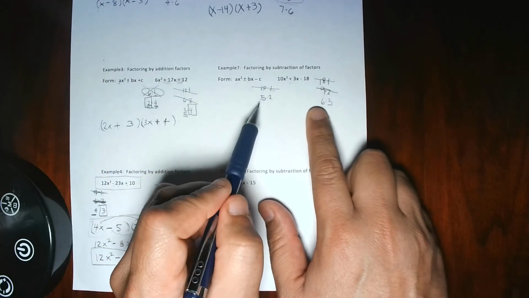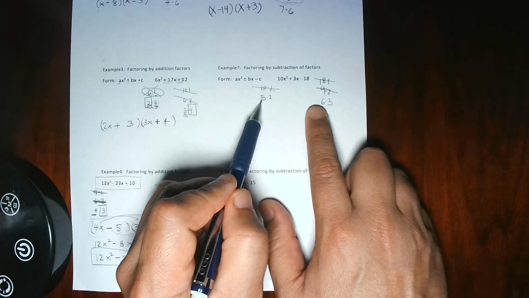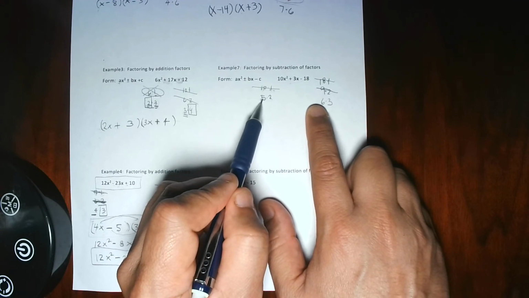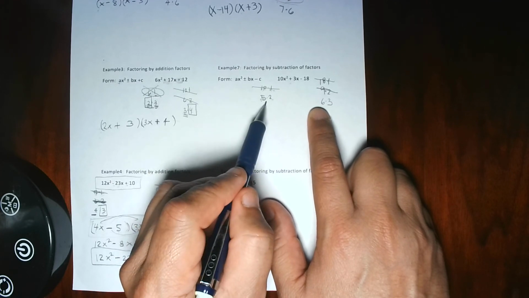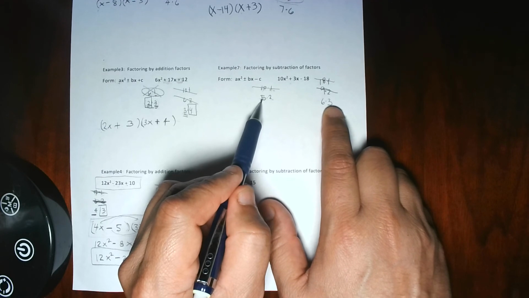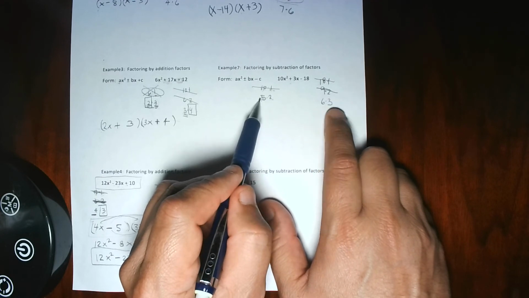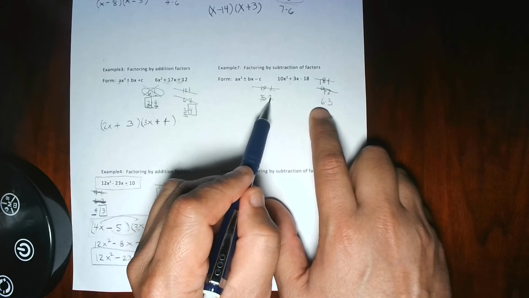So how about these now? So now we have 30 and 6. So 30 minus 6 is 24. That won't work. So let's try the other one. 15 and 12. 15 minus 12 is 3.